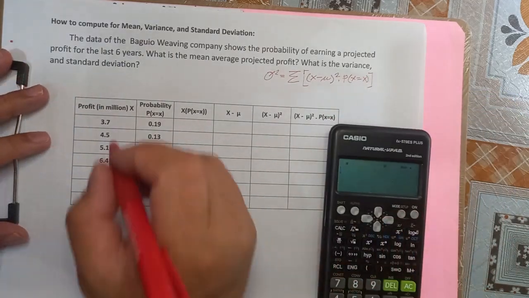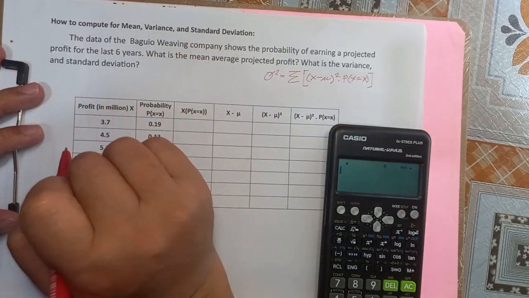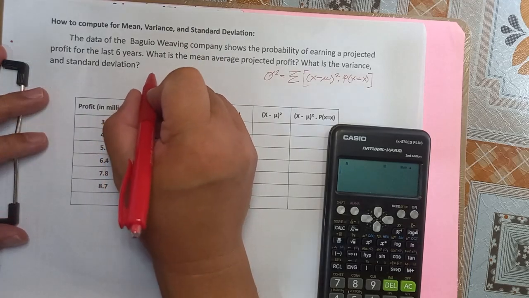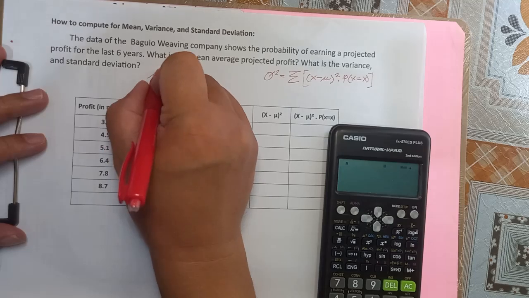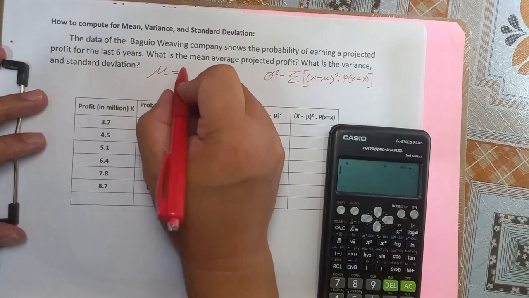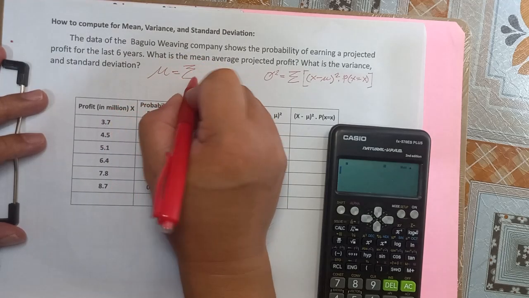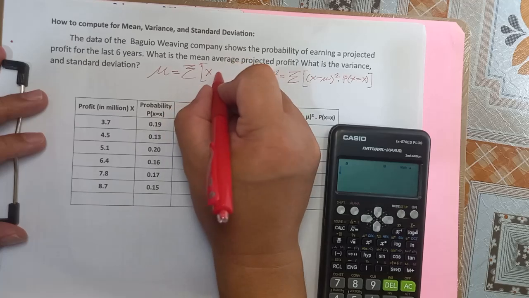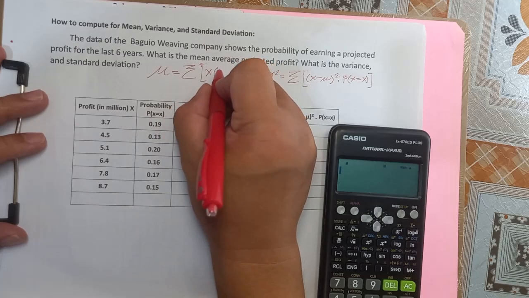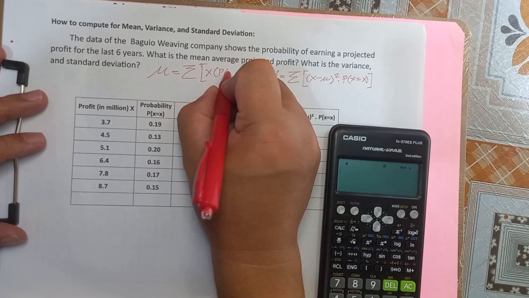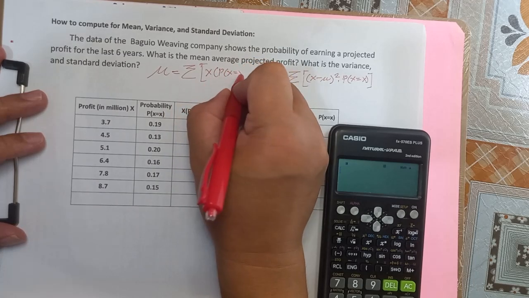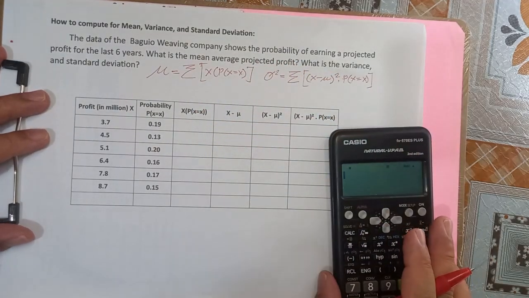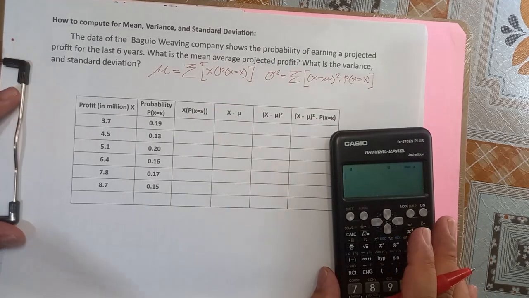Now what about the mean? We have to be reminded of the equation for the mean. The mean is represented by mu, and it is the summation of the product of x multiplied by its corresponding probability. So that is for the mean.